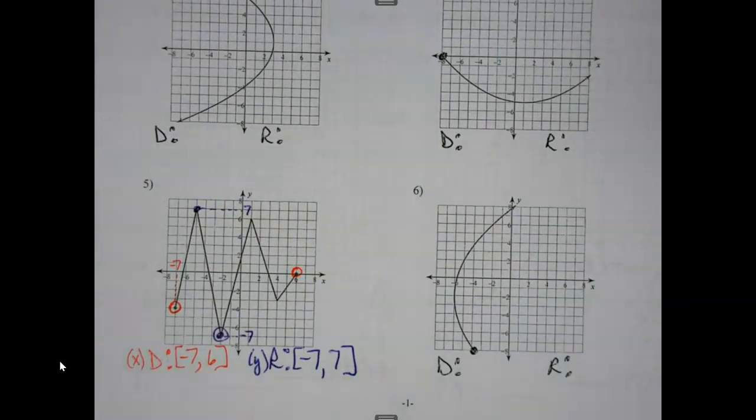Yeah, left to right, always for domain. You got to be in the right order. And range is always going to be bottom to top, no matter what. So, I can have arrows, then I get infinities. I can have no arrows, then I just have numbers. Then I've got the weird one.